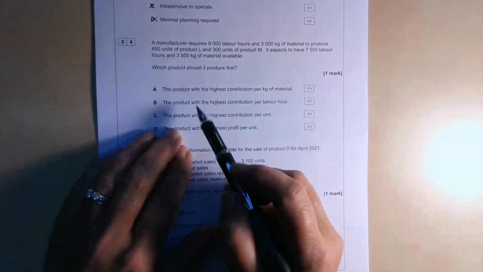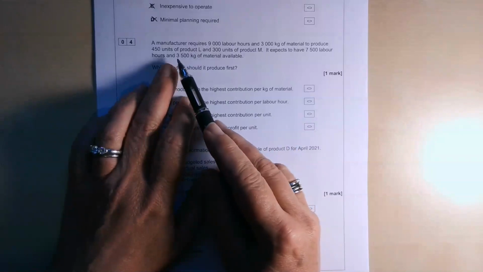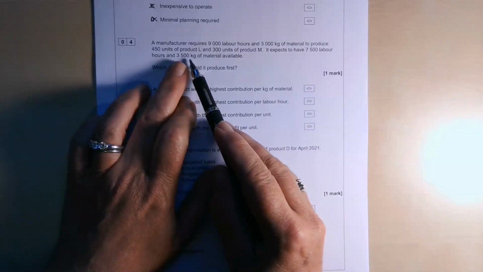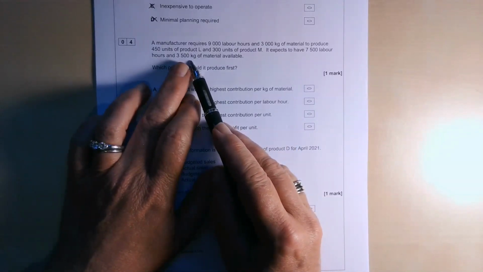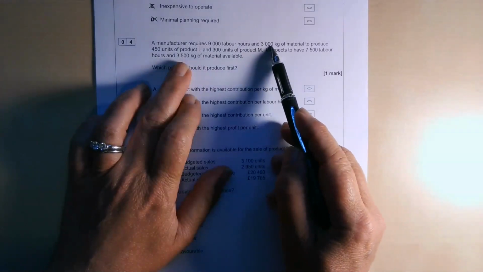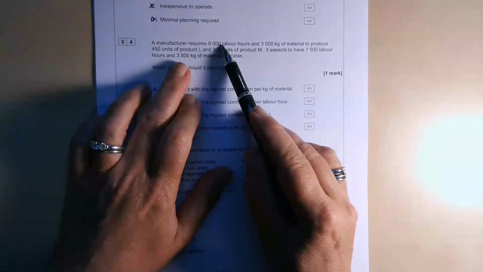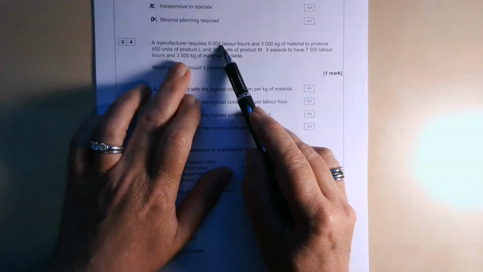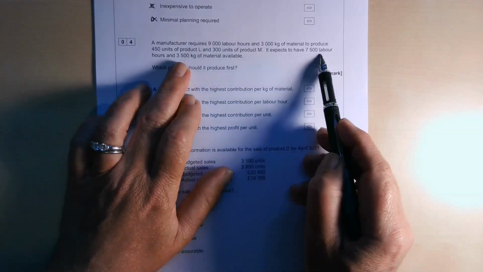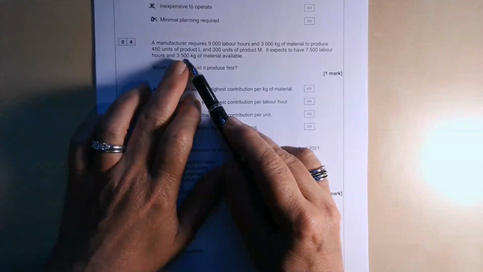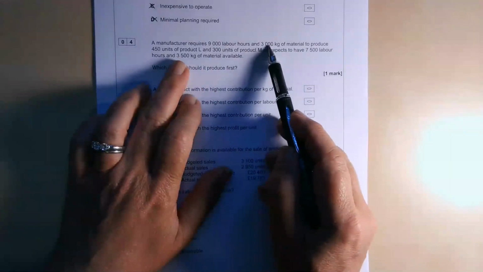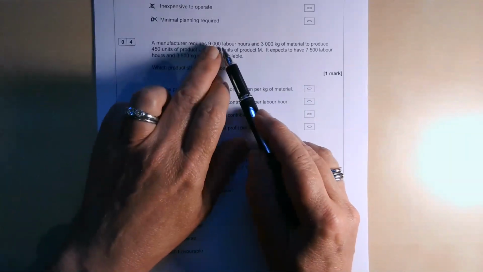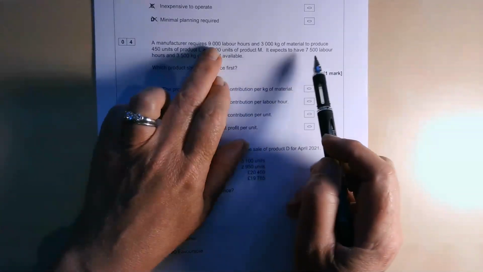Well, this is about a limiting factor. If we've got 3,500 kilos of material and we only need 3,000, that's fine. It's actually the labour hours that we're short of, because they require 9,000 labour hours and they've only got 7,500. Labour hours are in short supply.